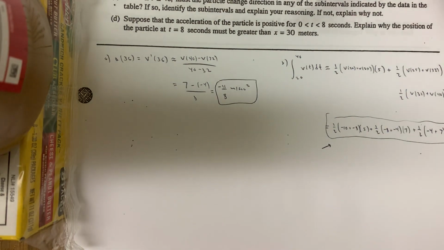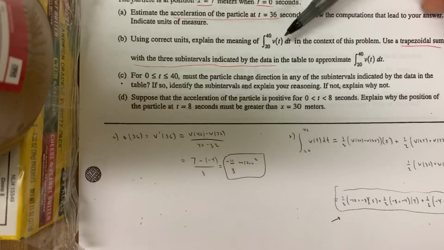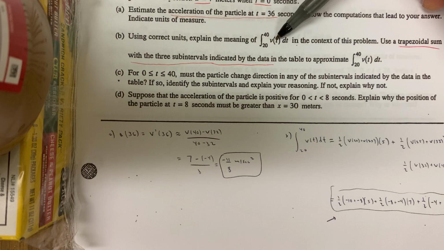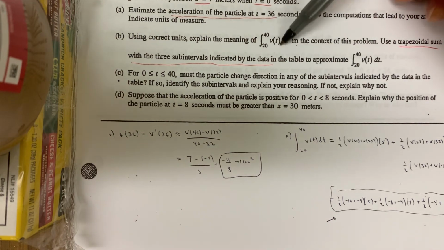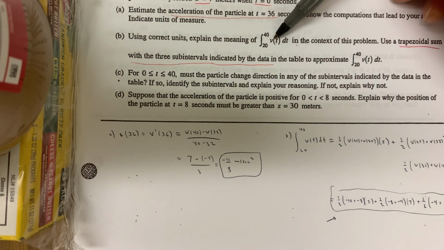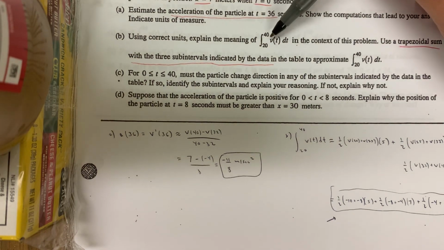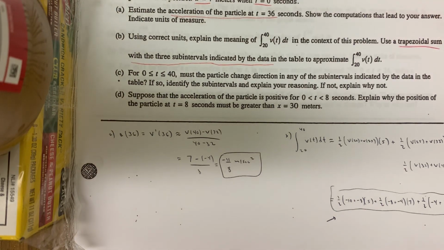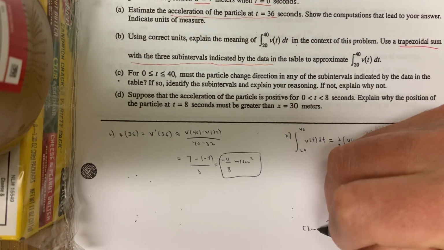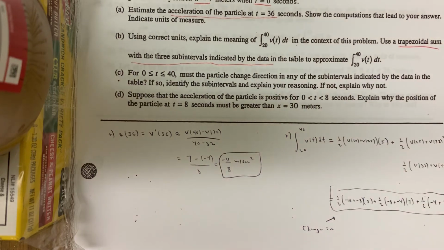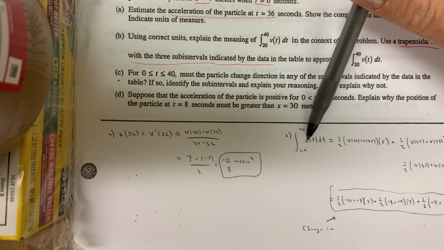Remember, whenever you explain a definite integral, unless there's an absolute value sign in here or a fraction out front: if there's an absolute value sign here, then you're looking for a total distance traveled. If there's a fraction in front, then it actually represents the average value of something. But if you don't see either of those things, when you talk about a definite integral, you always want to say the change in. People ask, change in what? Change in whatever you just integrated the derivative of. And we just integrated velocity.